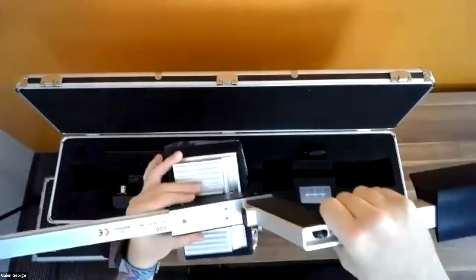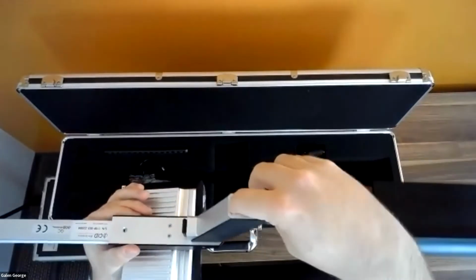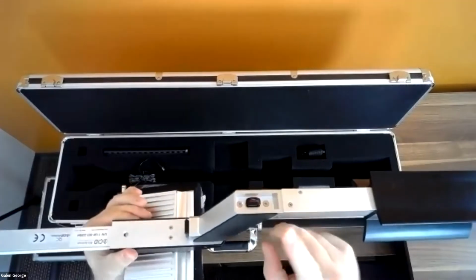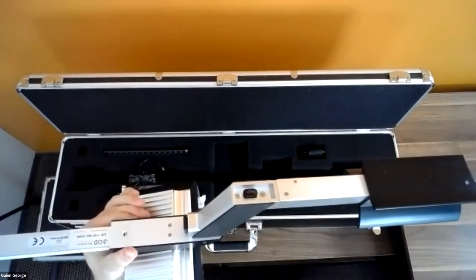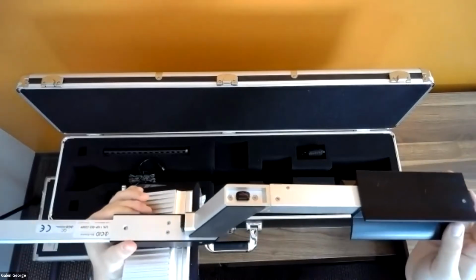If I flip this upside down, you'll notice right here, there's a USB port. So this is actually where your data is stored. So you can store it locally with that USB. We also do have a Wi-Fi option. So if you do want to transfer data wirelessly, you can do that as well.